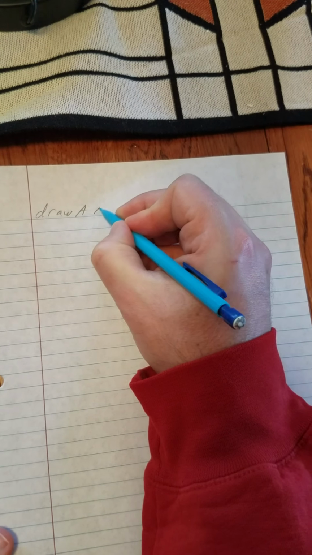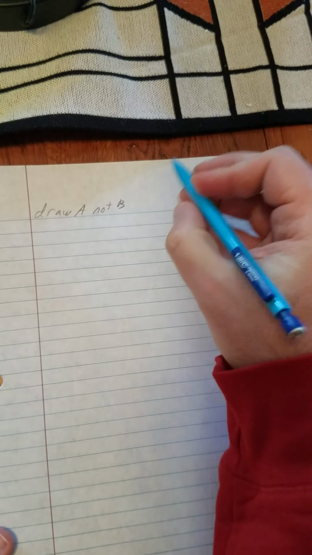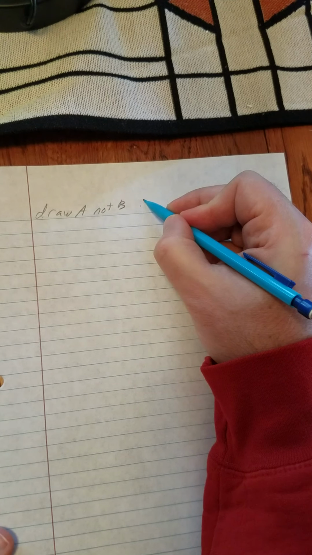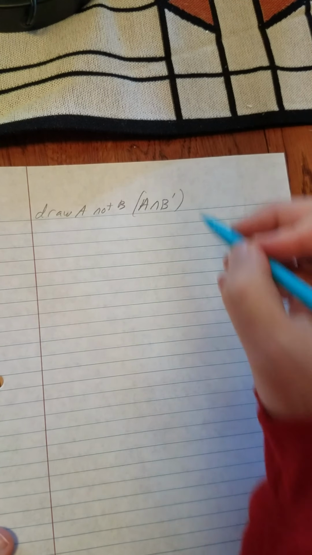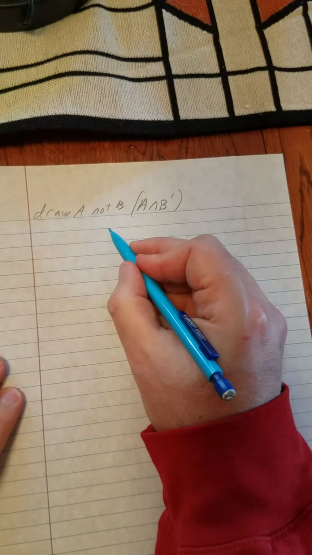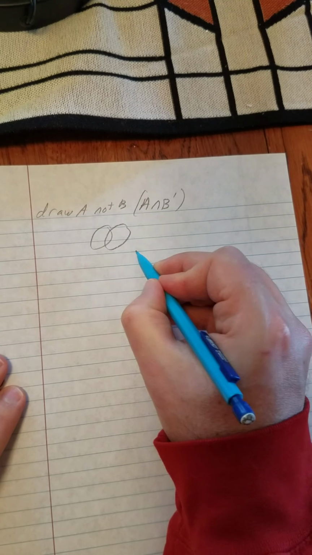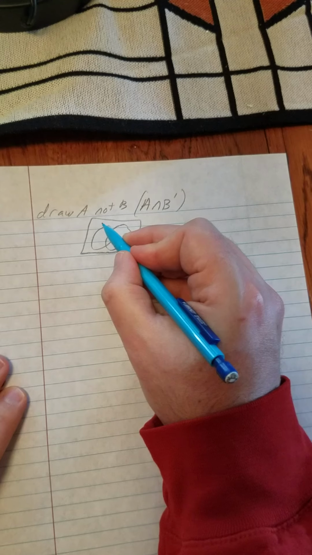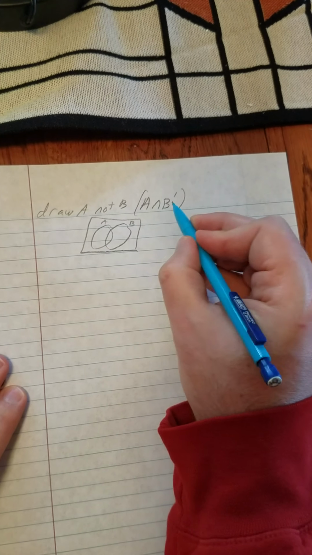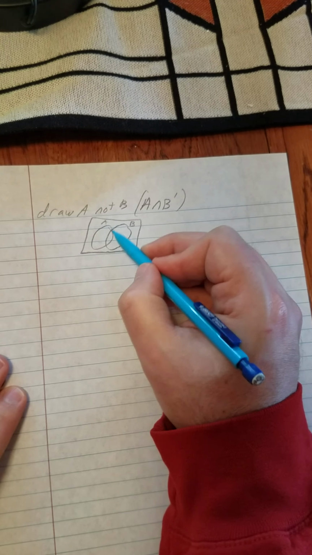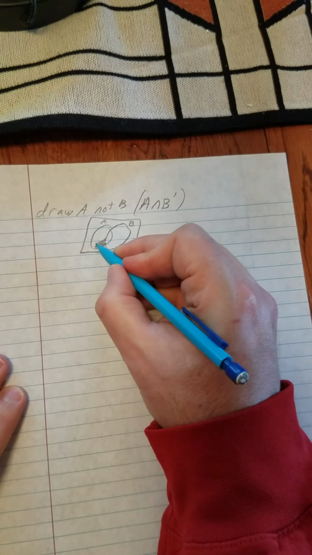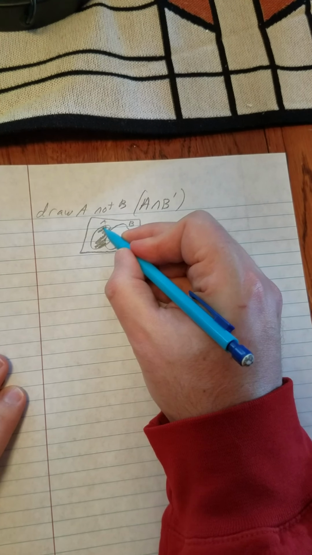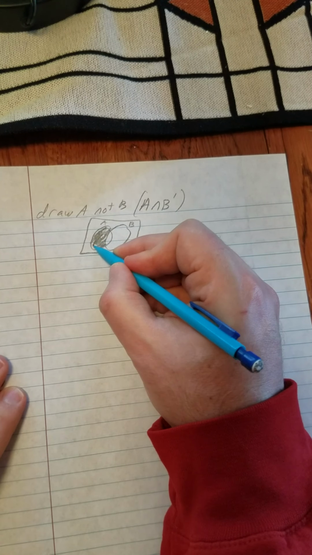I'm going to draw A, not B, which basically means that. So we draw our Venn diagram. So it has to be both. It has to be inside of A, but outside of B. So that's only 1 out of 4 regions that gets shaded. It's an and problem.